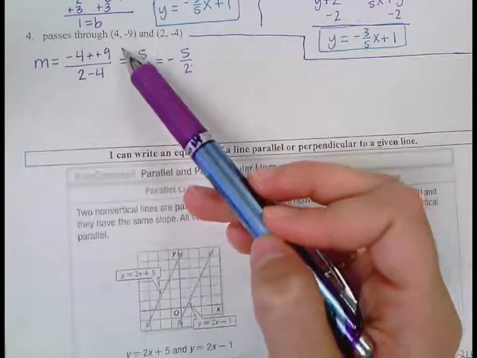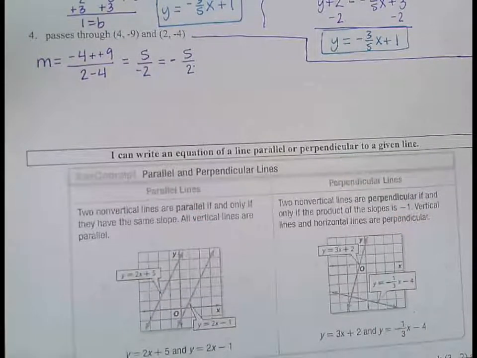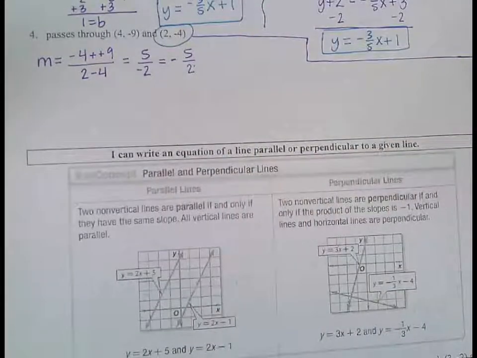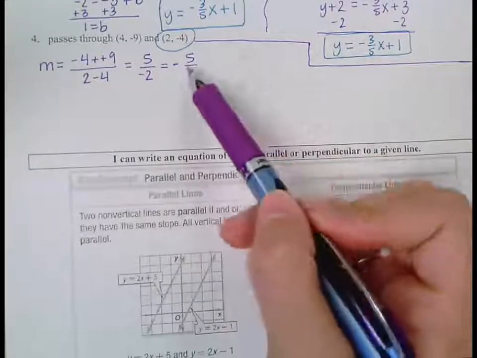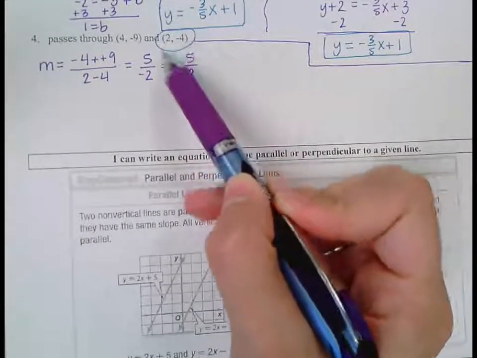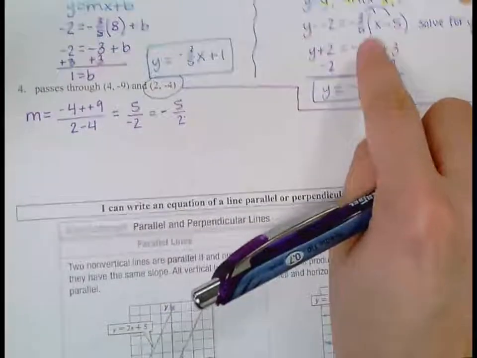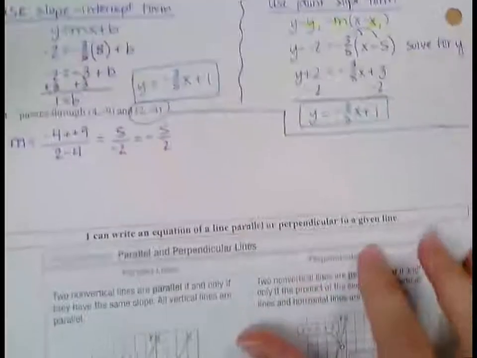So any preference, the first point or the second one? Which one looks easier? Second one, thank you. Doesn't matter. So I have my slope, I have my point. I'm going to show using the point slope form.